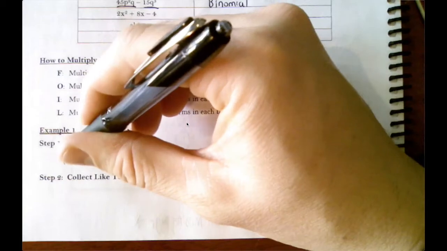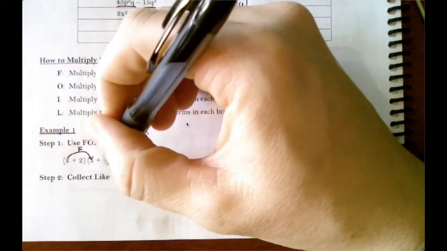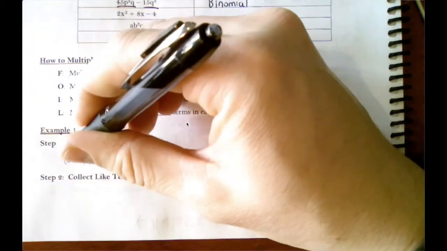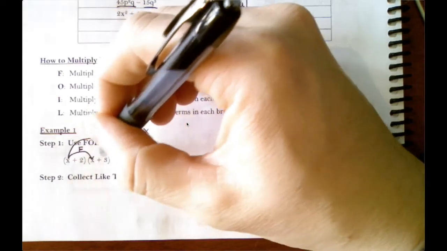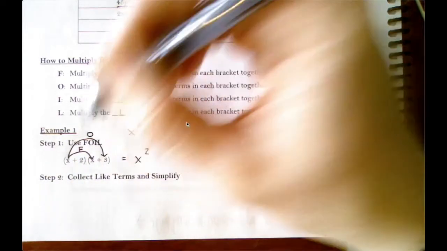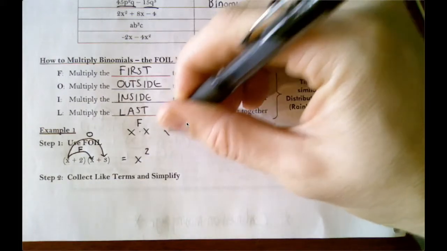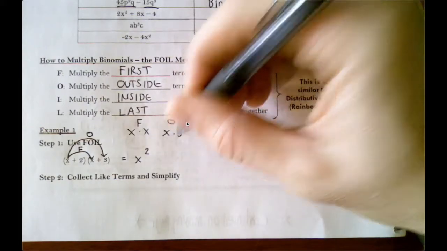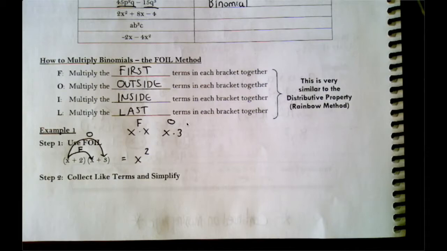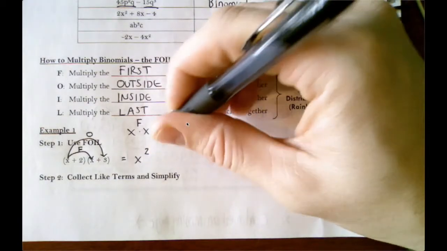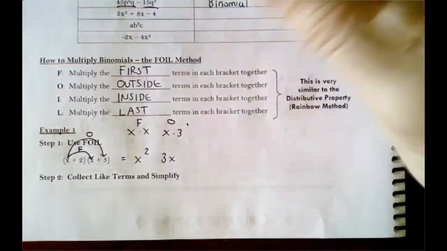The next step would be outside terms. That's the first thing in the first bracket and the last thing in the second bracket, the ones on the outside. And that's the O step. So the O step is x times 3. Well, when you multiply a number and a letter, the letter gets the number in front of it, 3x.